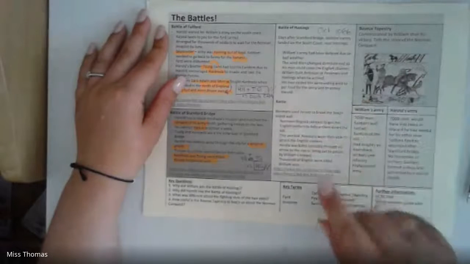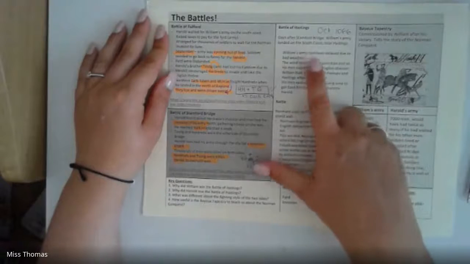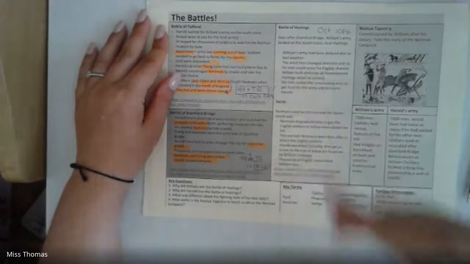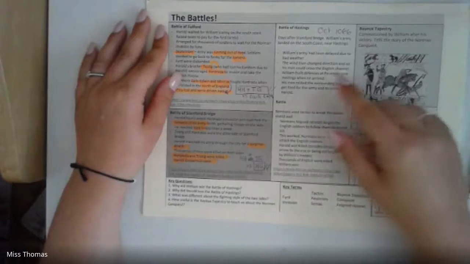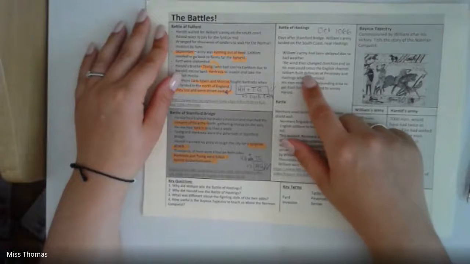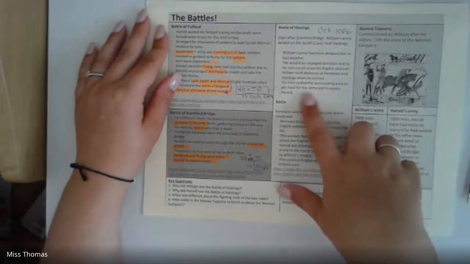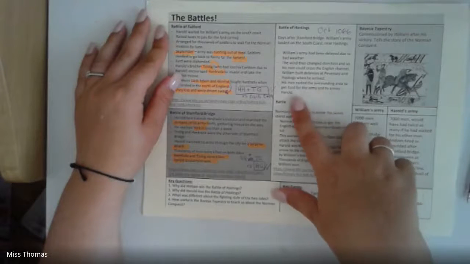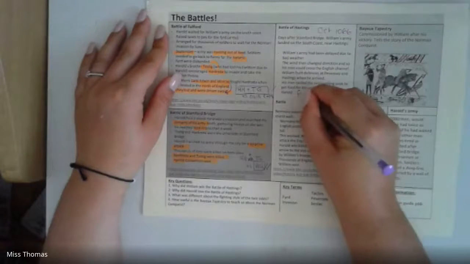Those winds have changed direction, allowing William to land on the south coast near Hastings. William starts his attack of England quite early. He builds defences and he pillages the area, raids the area to get food and supplies for his army. Now, this not only annoys Harold, but it also frightens the locals.